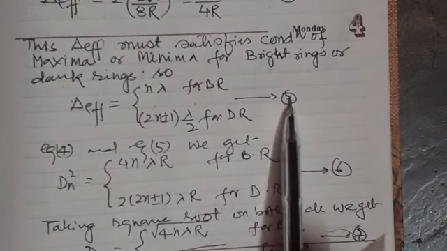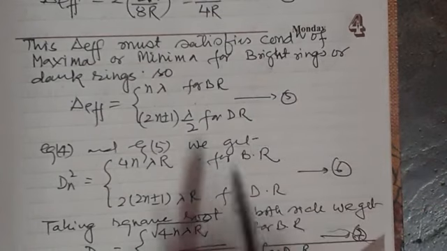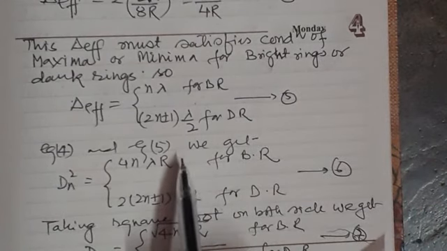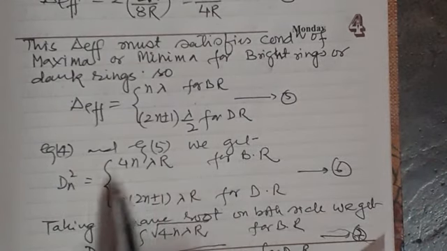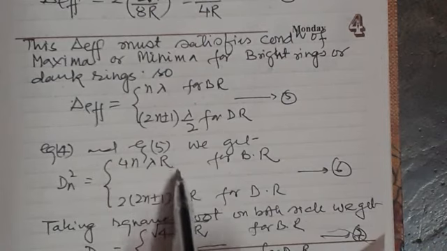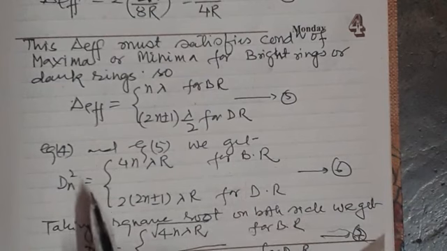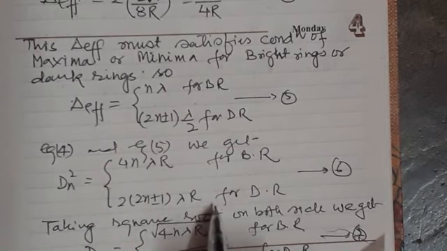Let's say this is equation 5. From equation 4 and equation 5, we get dn square is equal to 4n lambda R for the bright ring, and dn square is equal to 2(2n plus minus 1) lambda R for the dark ring.